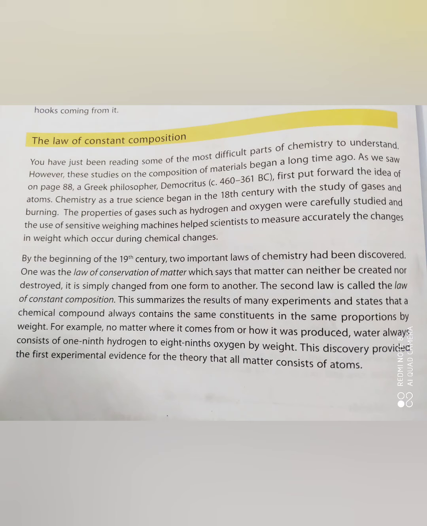So these were the laws. They are given at this page. You have to learn these laws very well. They are very easy now to understand because I have explained these laws with the help of diagram as well.